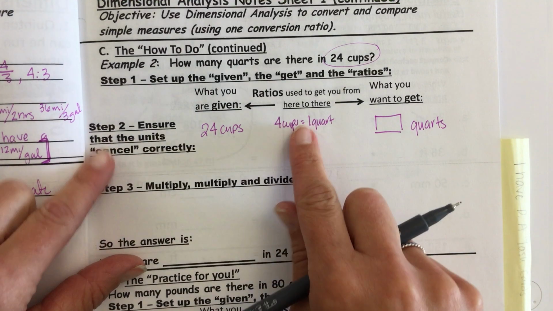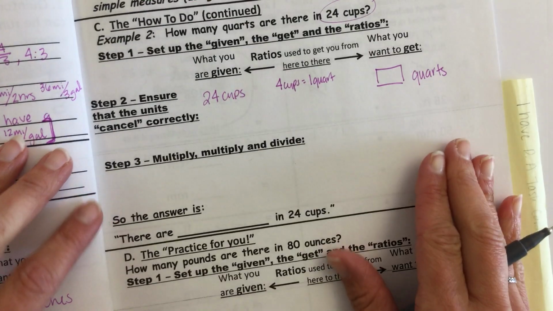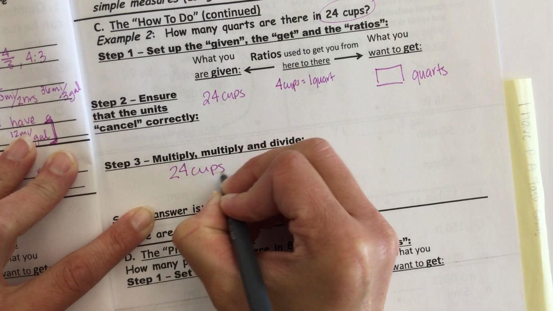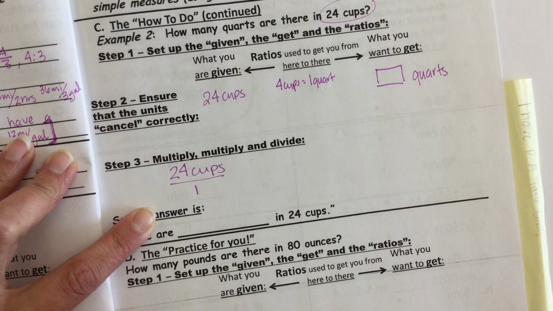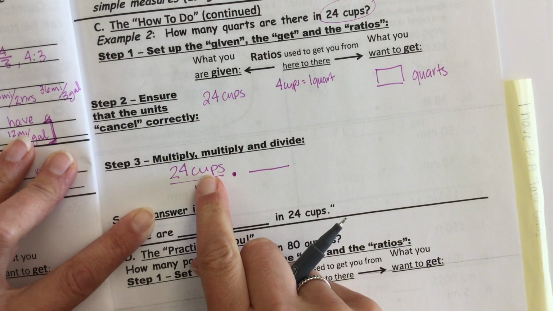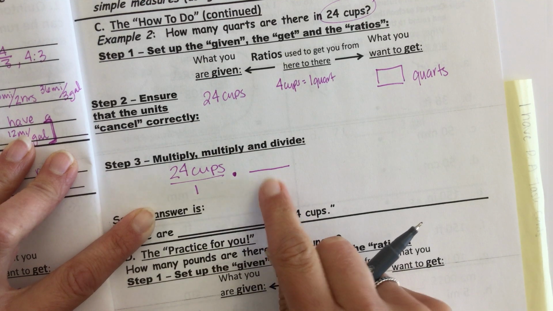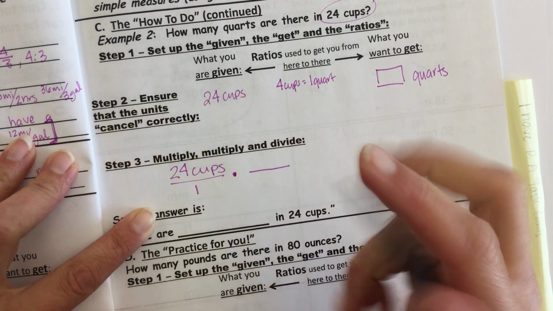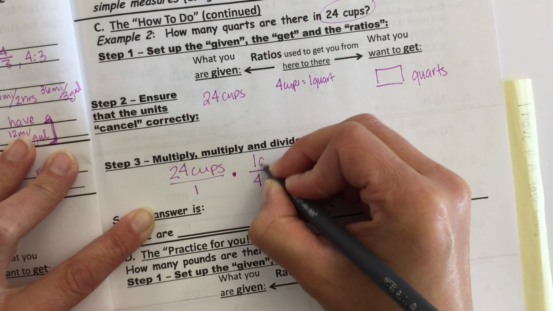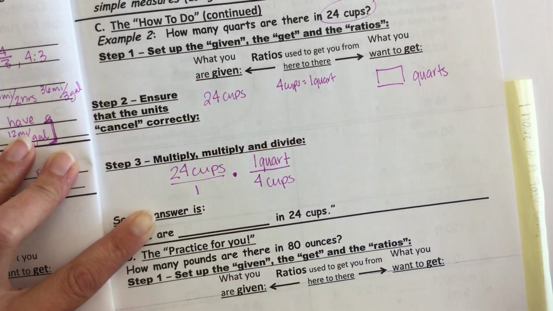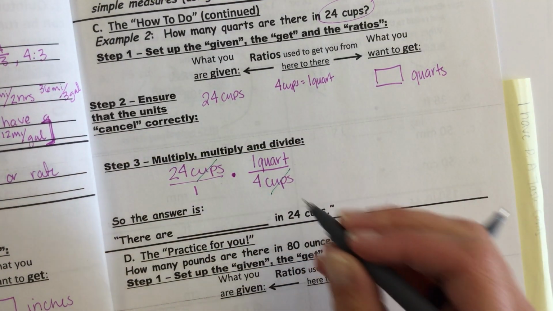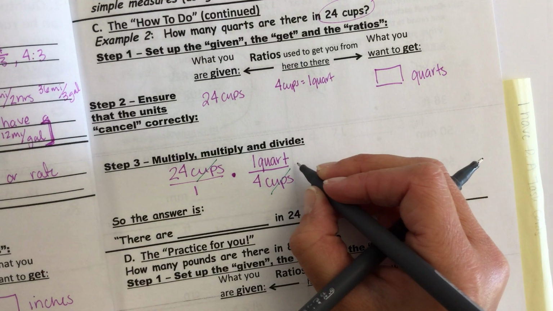So this is what we kind of take out of our problem, and then I'm going to show you how to set it up. So the 24 starts us off, and we're just going to put it over 1. Now I told you that we need cups to cancel, and so we need to put cups on the bottom. So right here I'm going to put the 4 cups on the bottom and the 1 quart on the top. What happens here is that cups and cups will cancel, and they'll leave quarts left over.